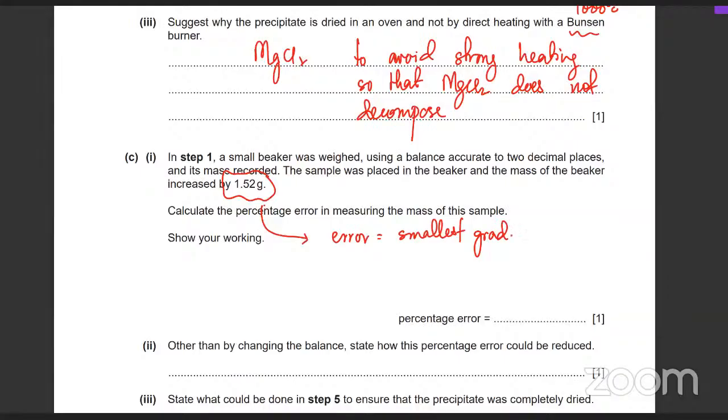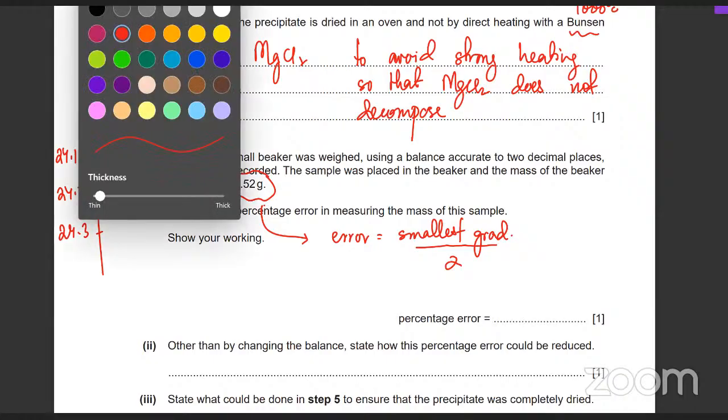नहीं, पहले तो error क्या, smallest graduation divided by 2. Whenever you have any apparatus, remember this. If this is 24.1 and this is 24.2 and this is 24.3, the smallest graduation is 0.1, right? So the error is always this thing.